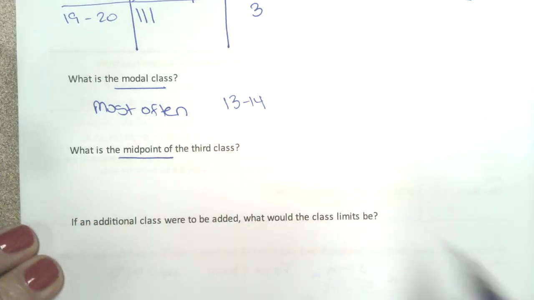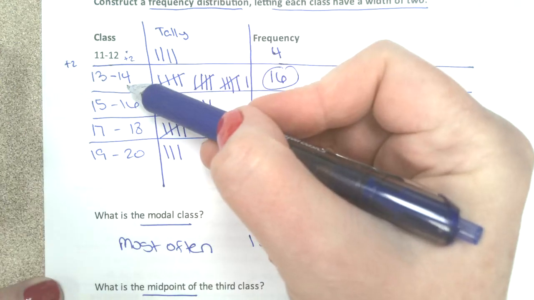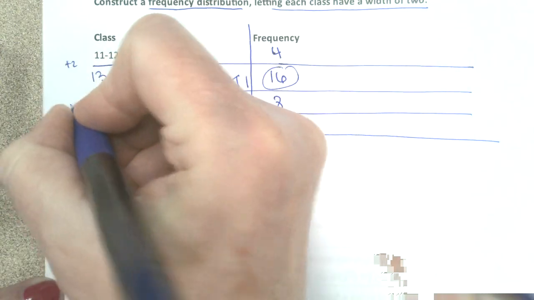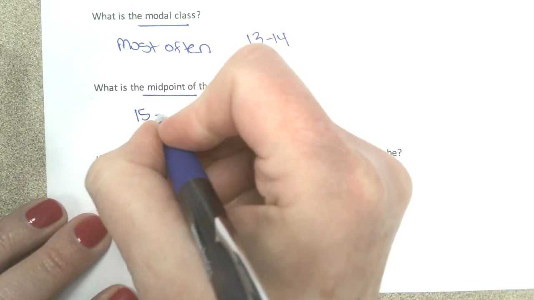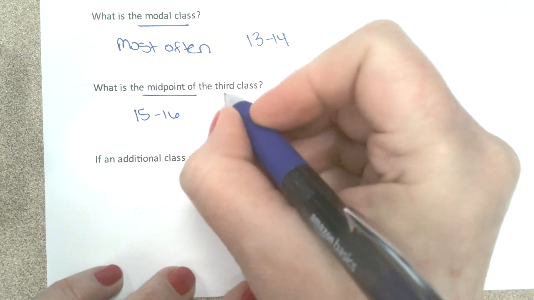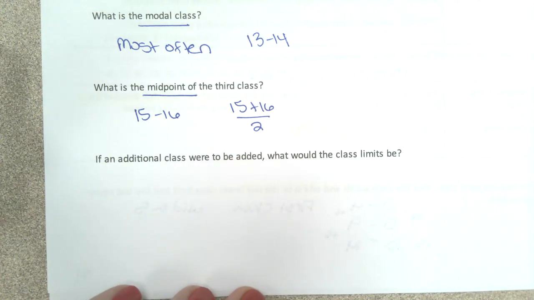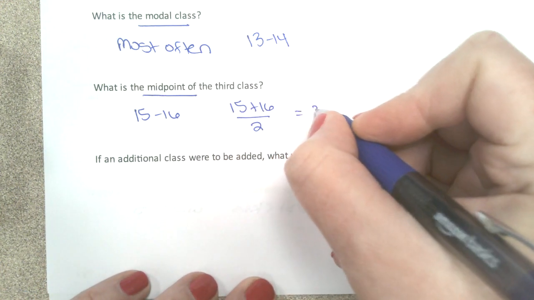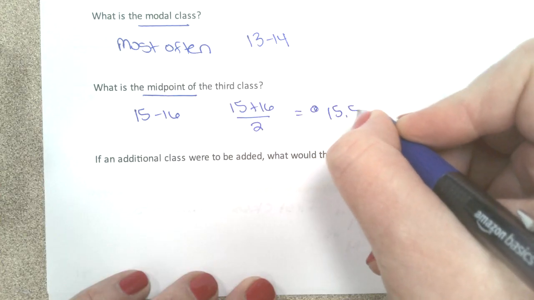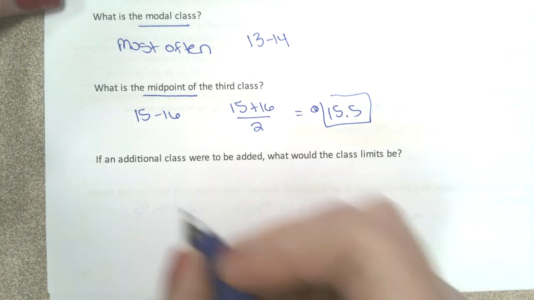What is the midpoint of the third class? All right, so there's class 1, 2, 3. So 15 to 16 is the third class. To find the midpoint, you take the lower plus the upper and divide it by 2. And I got 15.5 is the midpoint.